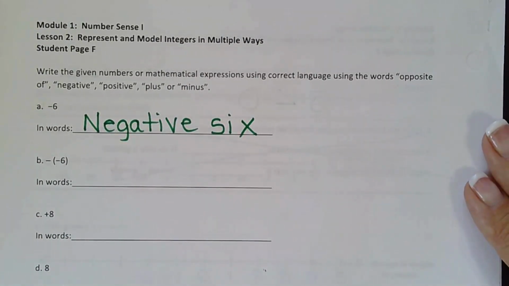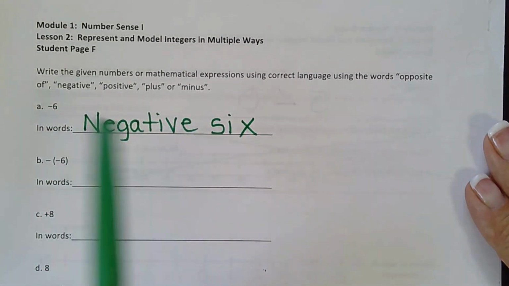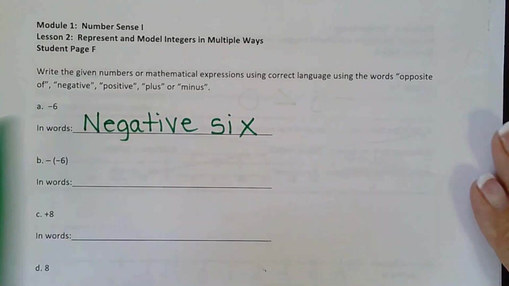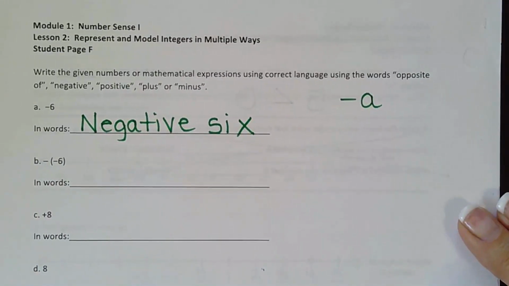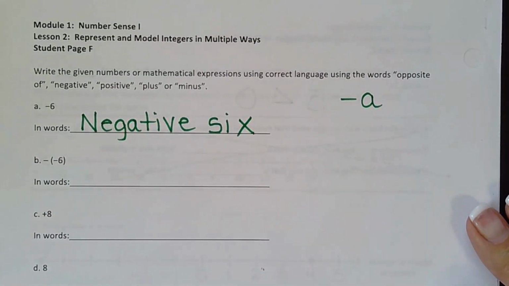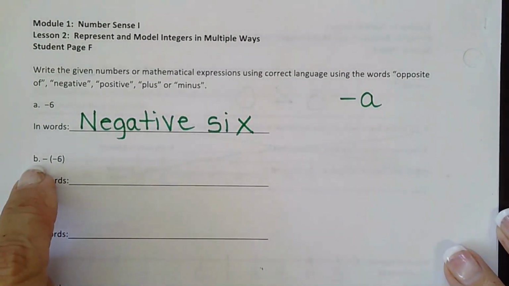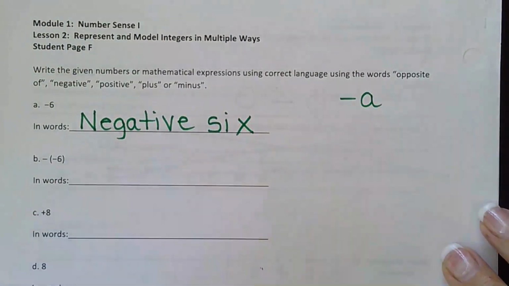So yes, that could be read opposite, but we usually don't say that with a number. Now, when it's a letter, we do. Here we would say the opposite of A, because we don't know if A is positive or negative, so we can't say -A. But when it's a number, we can say -6. And so this would be the opposite of -6.